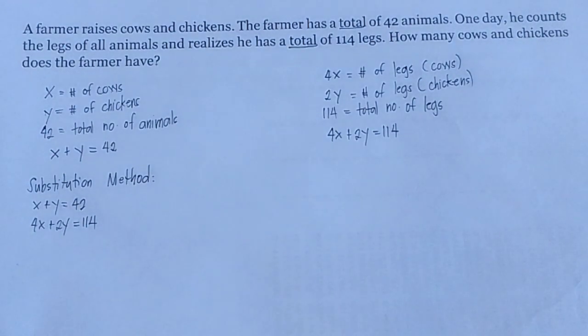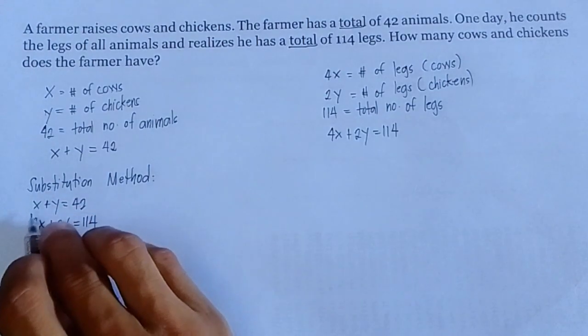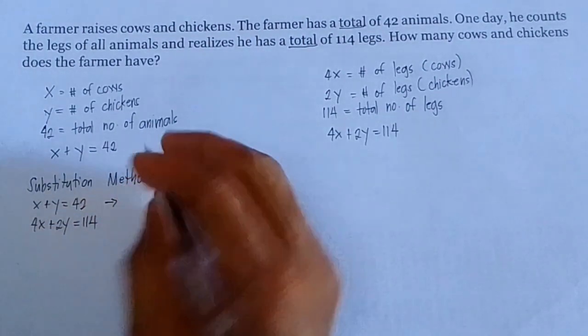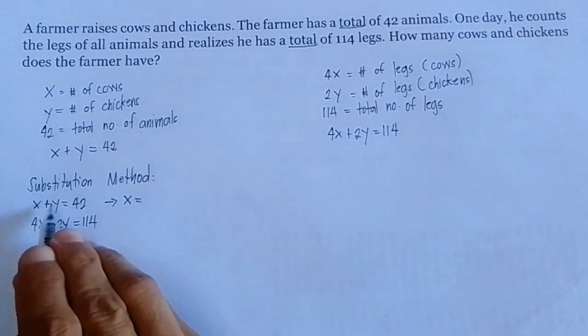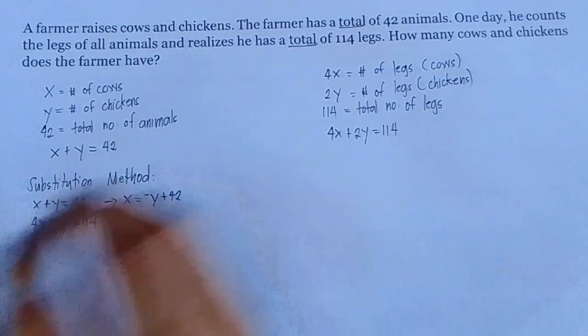So I choose number one. Why? Because it's easy for me to transpose the terms from one side to the other because there are no coefficients beside x and y. So I'm gonna transpose this as x is equal to negative y plus 42.